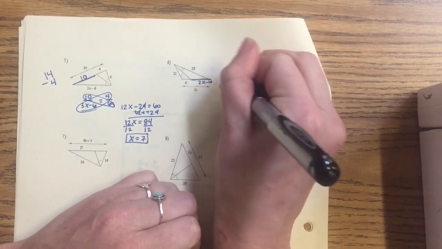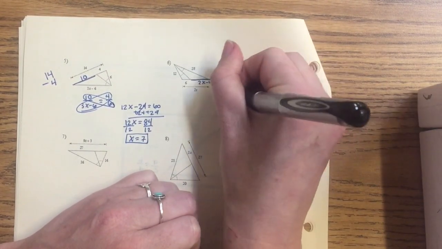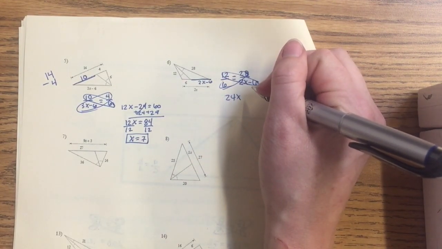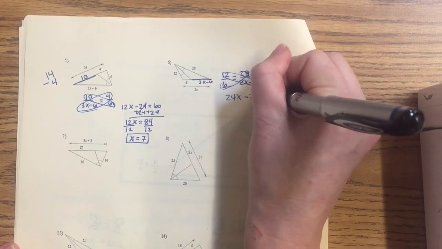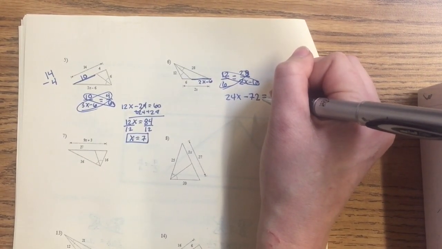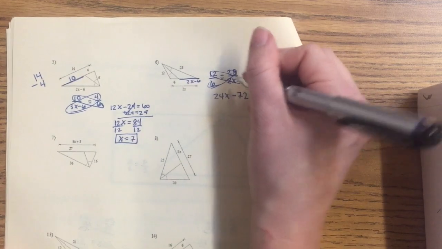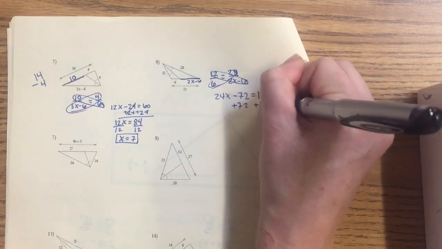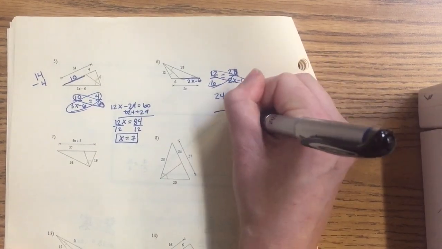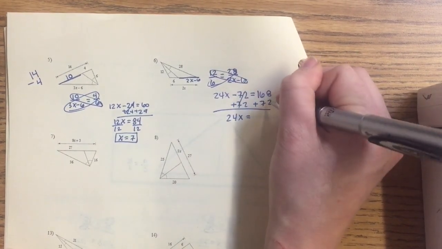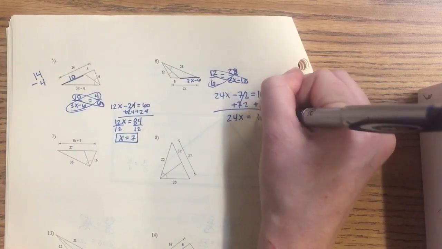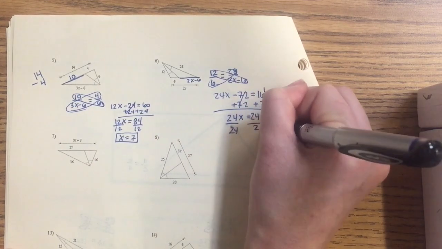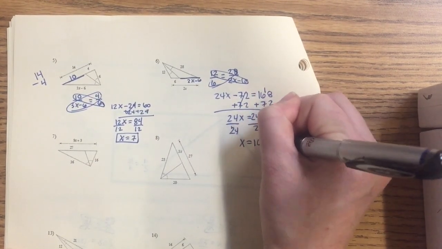Cross multiply. 12 times 2 is 24x. 12 times 6 is negative 72. 6 times 28 is 168. Add the 72. Divide by 24. And x is equal to 10.